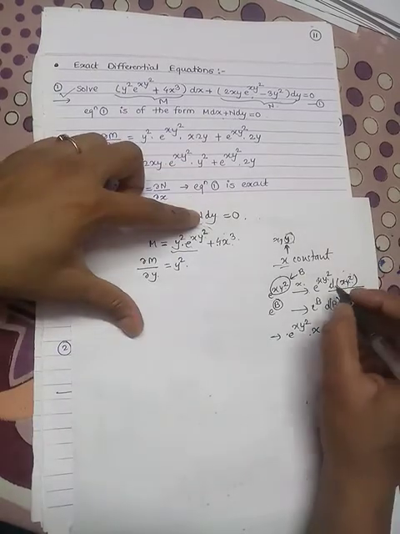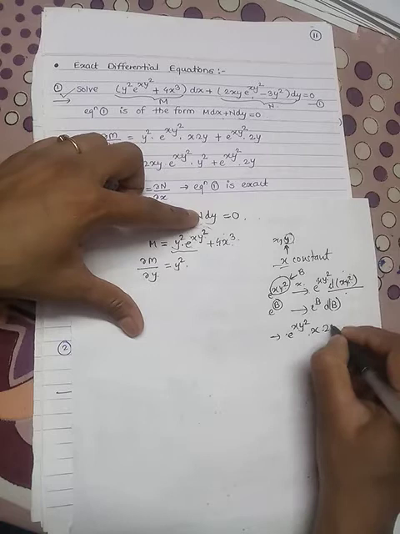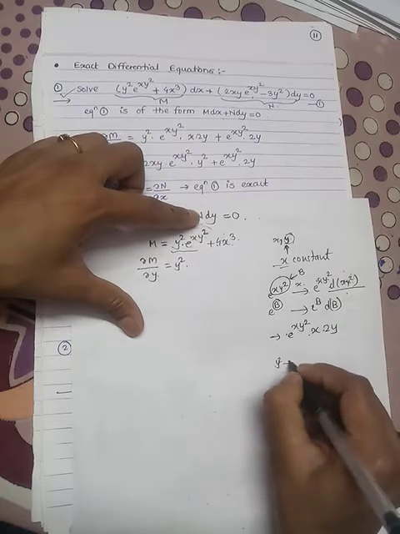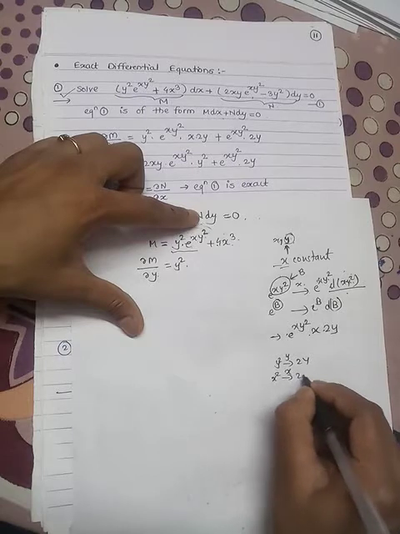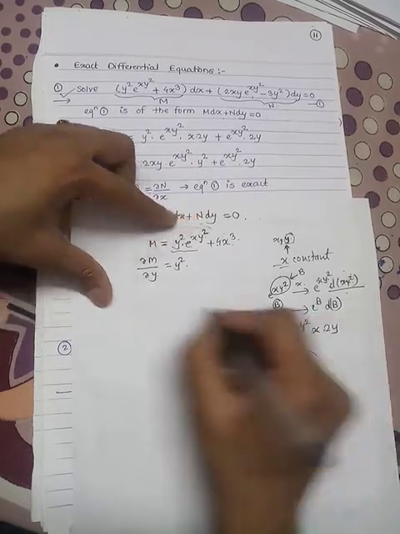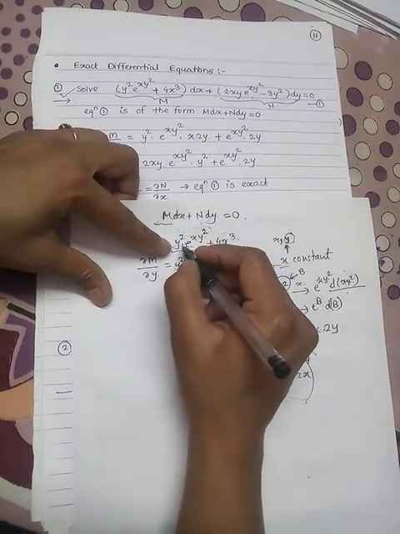So here x is a multiplicative constant, write it as it is, and the derivative of y square with respect to y is 2y, just as the derivative of x square with respect to x is 2x.